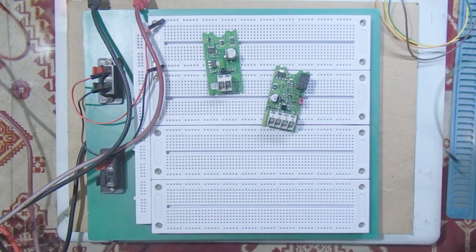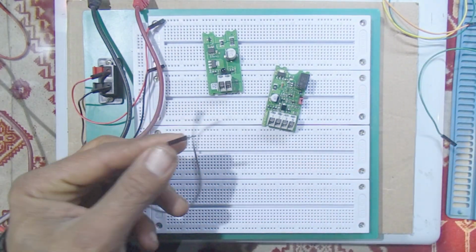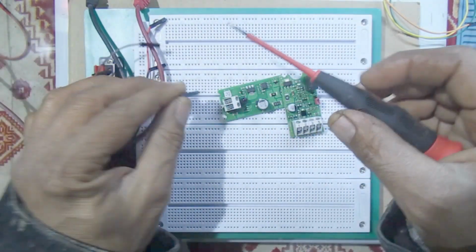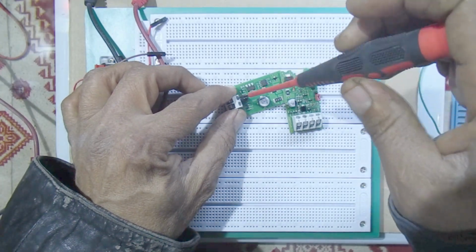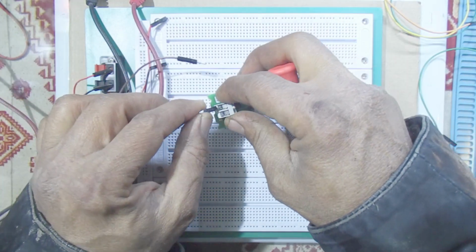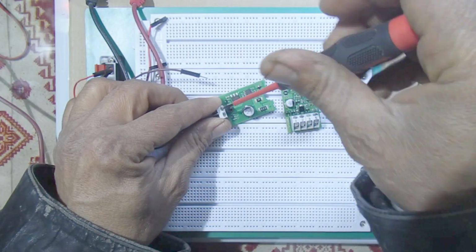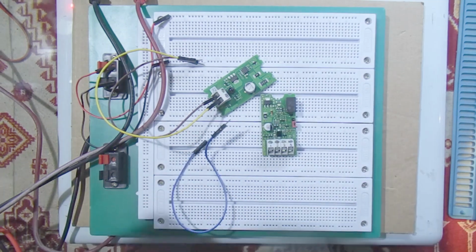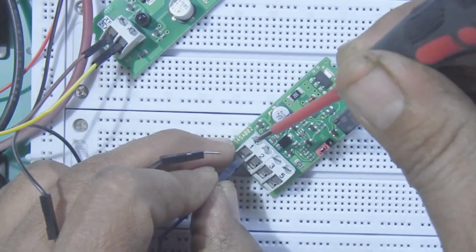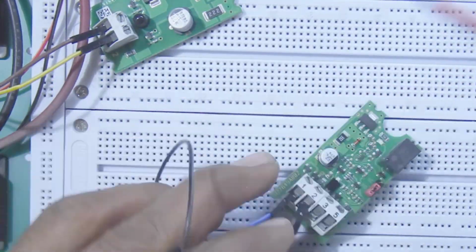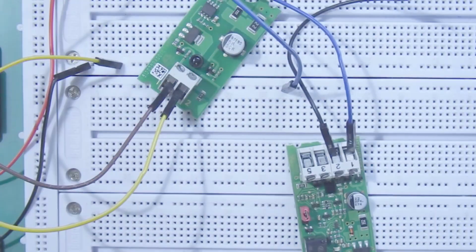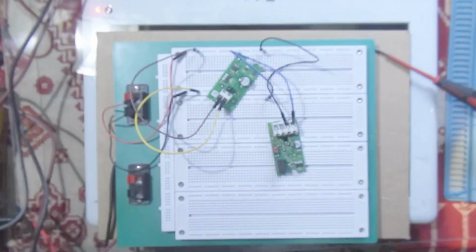I will connect the power. I will use those test leads and those wires for this breadboard. I can undo.